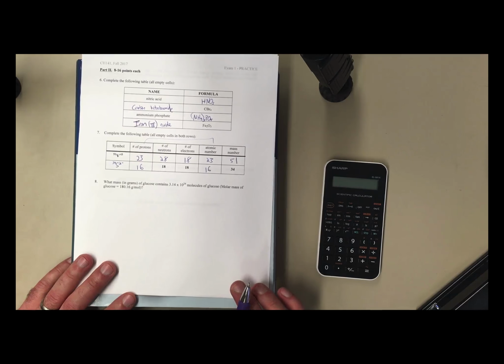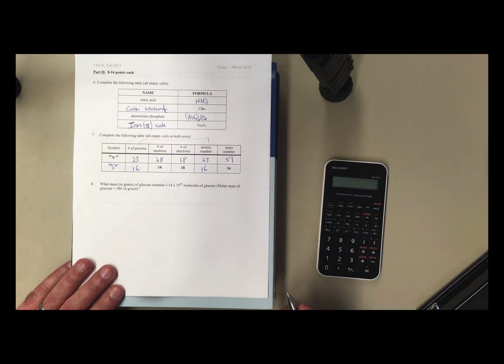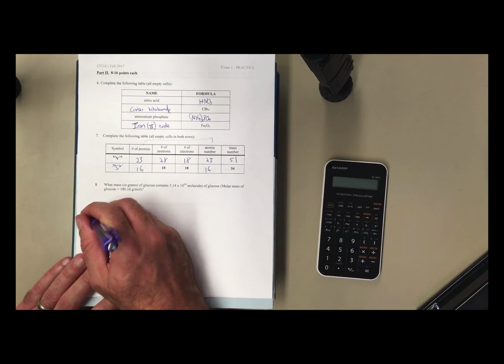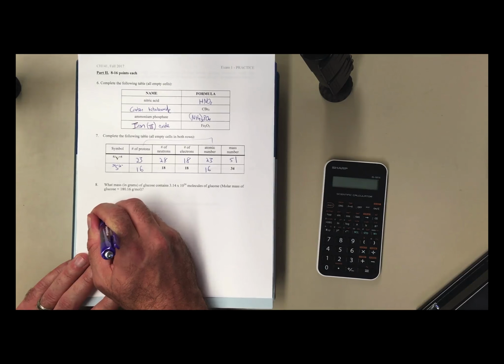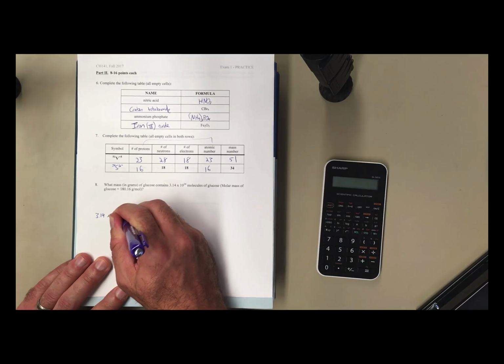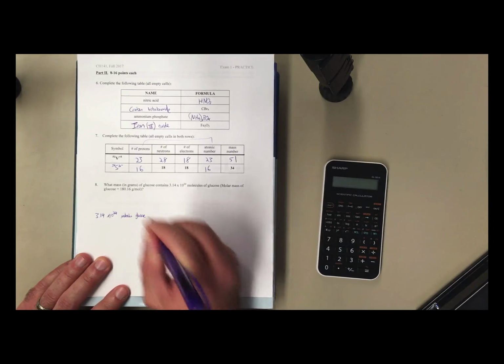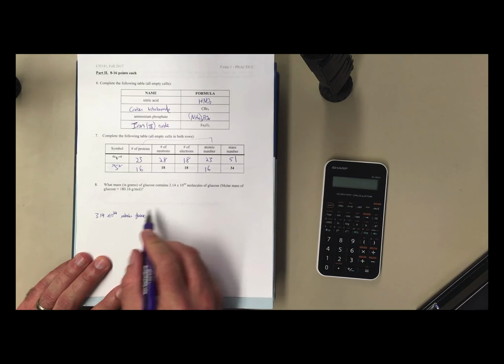All right, so now we got our first math problem. We're looking for the mass of 3.14 times 10 to the 24th molecules of glucose, and we give you the molar mass. So you could just set this up as a one-dimensional analysis problem. So you start with what you have, 3.14 times 10 to the 24th molecules of glucose.